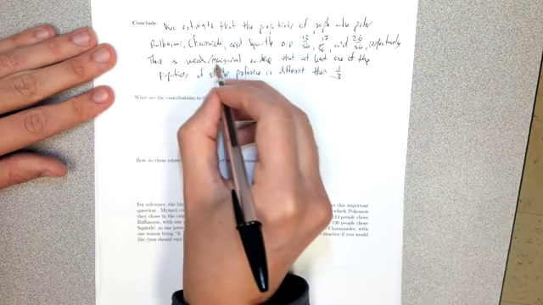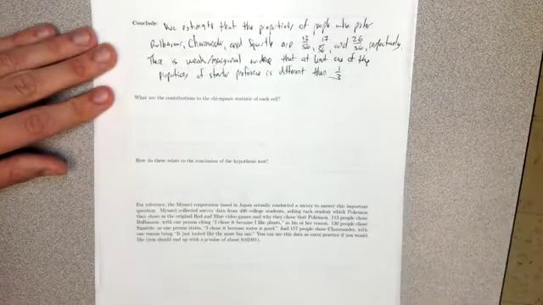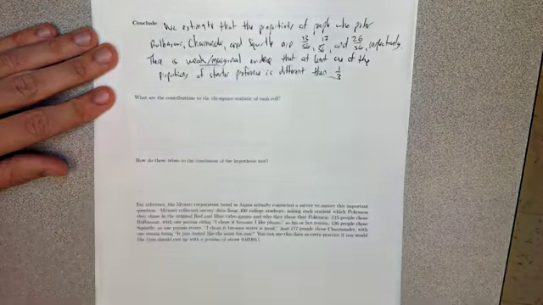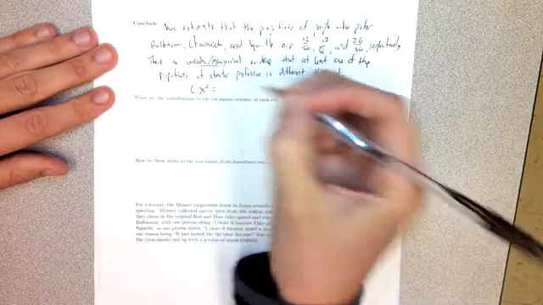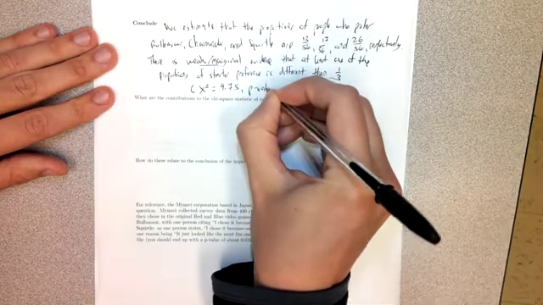So remember, weak or marginal comes from our little scale of evidence, and since our p-value is less than 0.1 but bigger than 0.05, this was the adjective that we were going to use. And we want to give our chi-square value, 4.75, and our p-value.